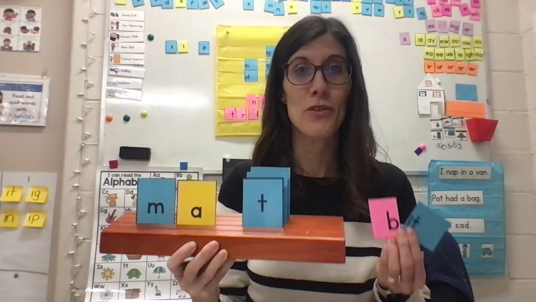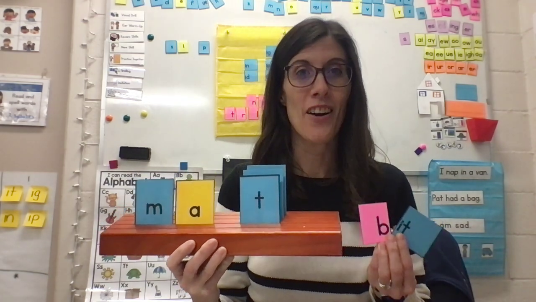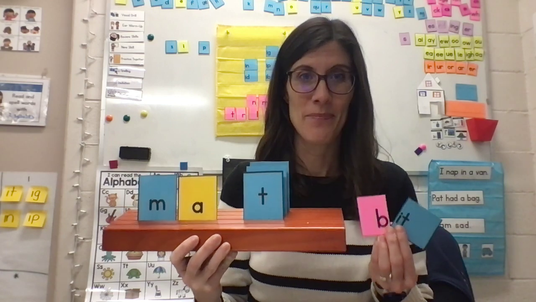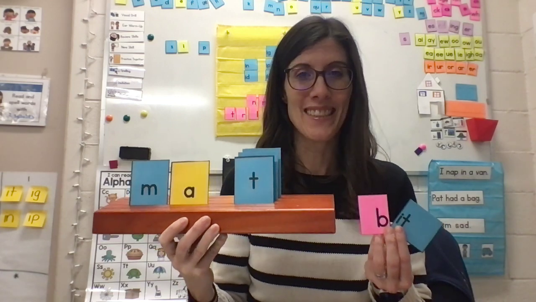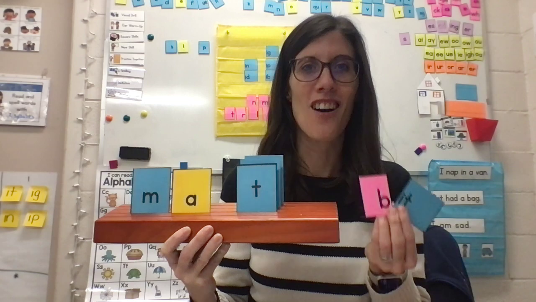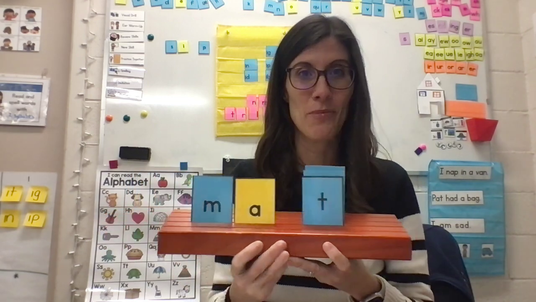Today I thought I'd talk about two decoding strategies, what they are, and when I use each of them. One of them is successive blending and the other is backward decoding using onset and rhyme. So let's start with successive blending.